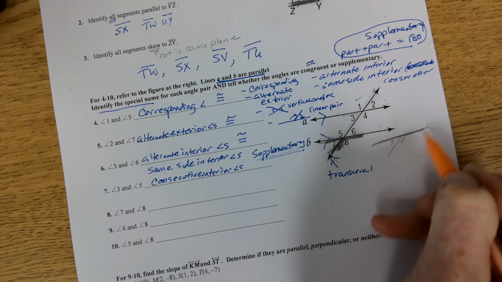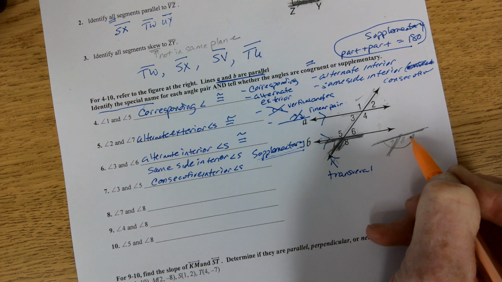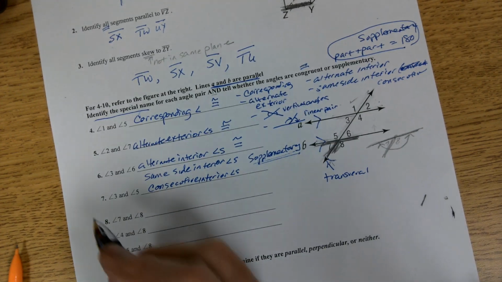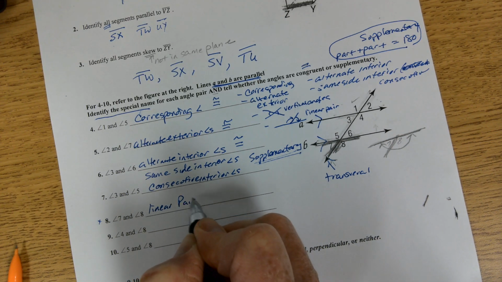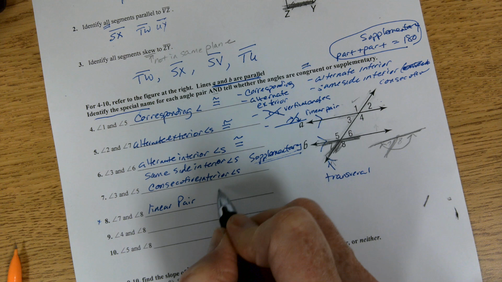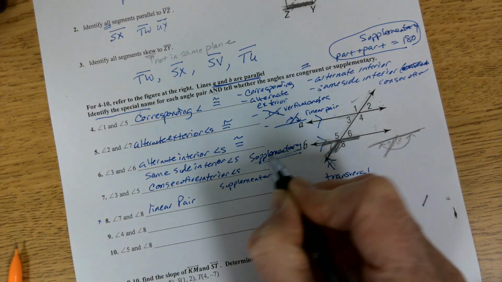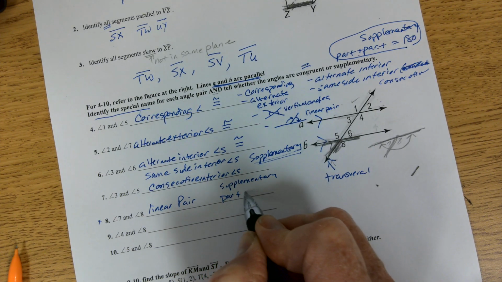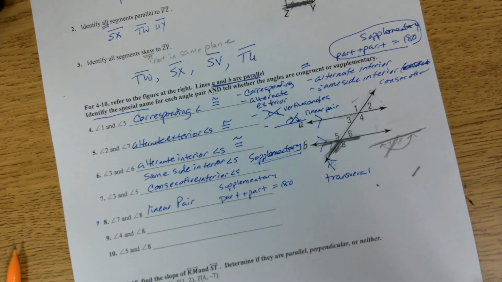They're adjacent. That means they share one side. They share a vertex. They make a straight line, which is 180 degrees. Their exterior sides do. So they are called a linear pair. I think this one's hard. A linear pair. And these are also supplementary. Remember, supplementary. Part plus part equals 180. I'll write it on this one. Same for here. Part plus part is 180.